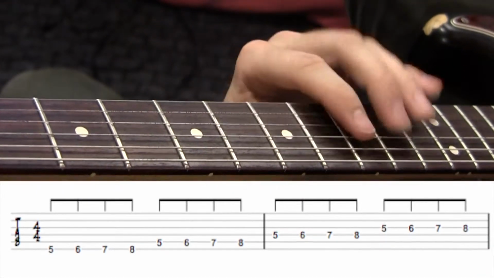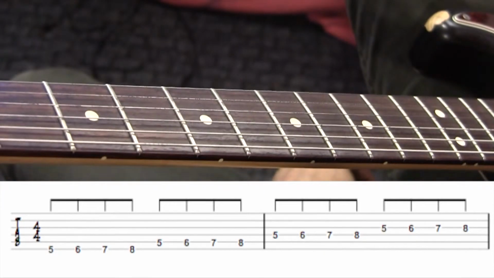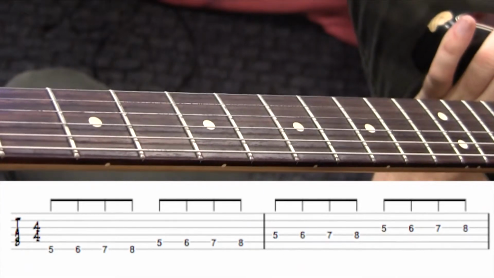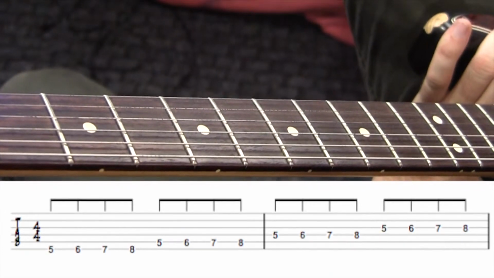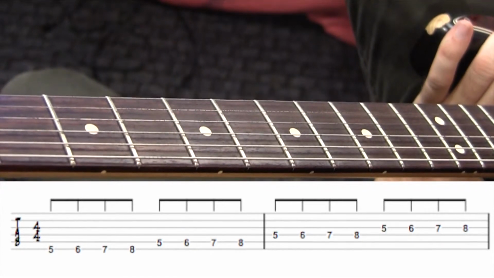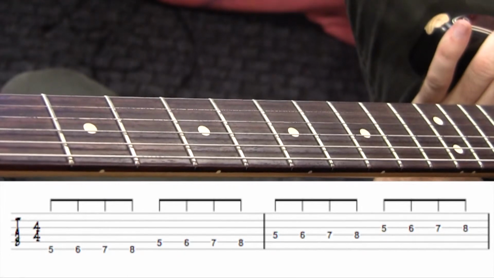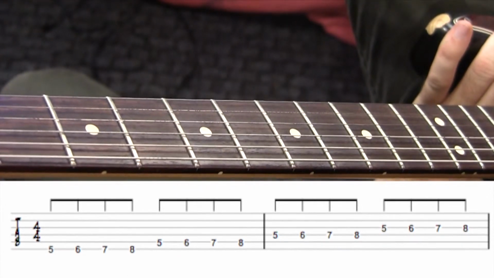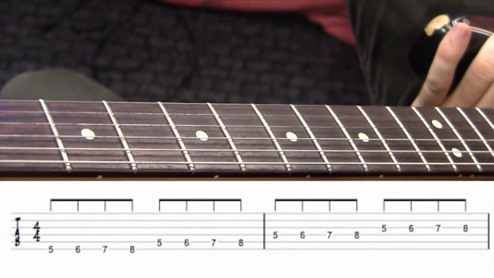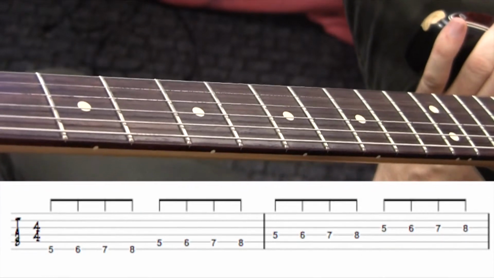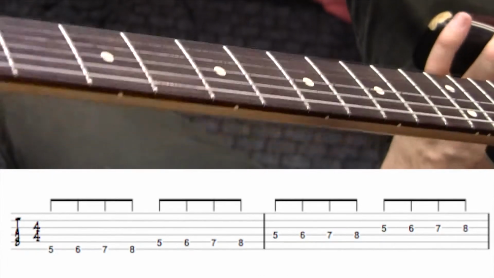I hope that makes sense. If you've got any questions, feel free to shoot me an email, and I'm quite happy to help you out. And that's the basics of how to read some tablature. Obviously it can be more complicated and more detailed, but that's the basic idea of what's going on there.